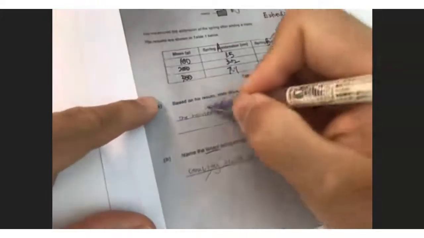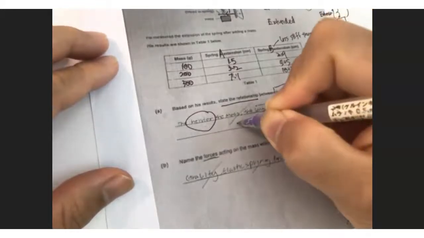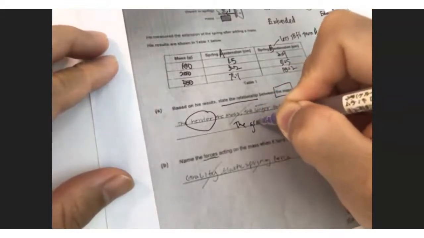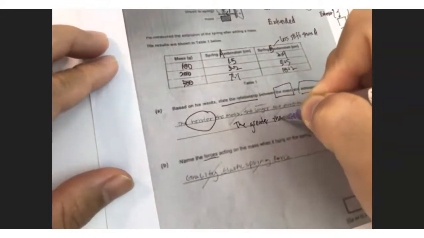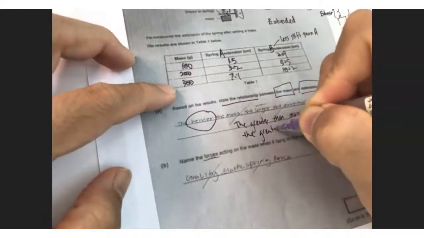Alright, so the greater, now usually I don't like to use the word heavier, because heavier here is specifically used to talk about weight, and weight is used to talk about force. So in this case, I'll prefer if you talk about something else, which is the greater the mass of A, the greater the extension of spring A.